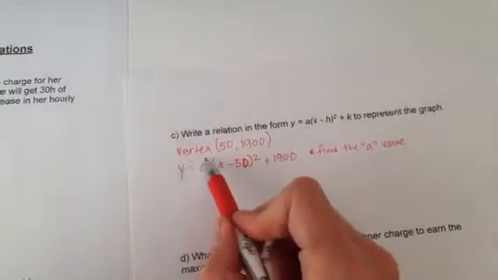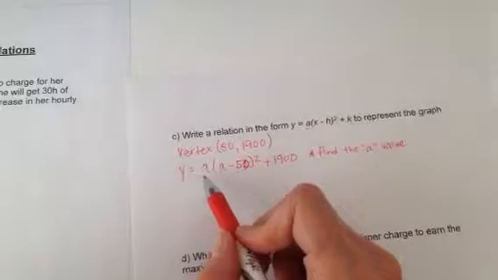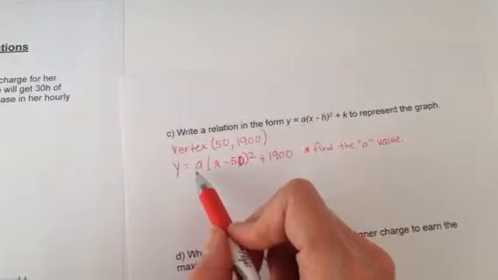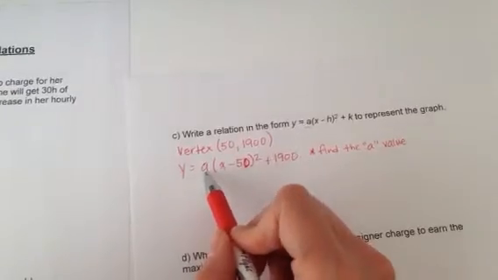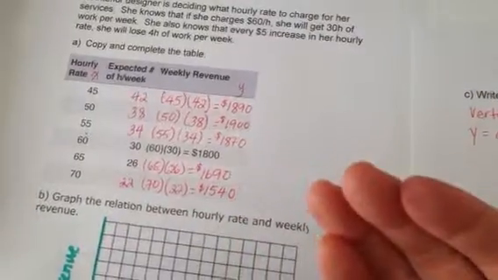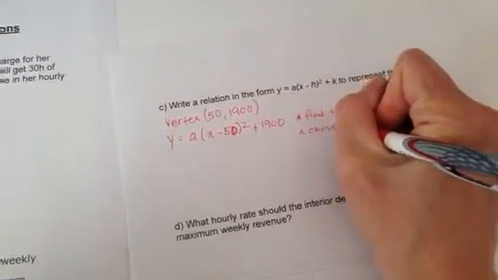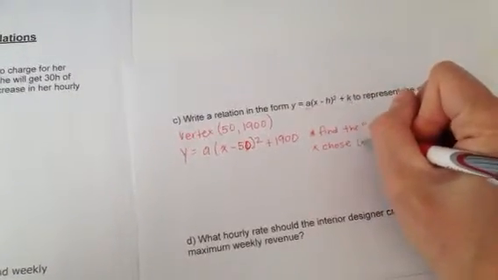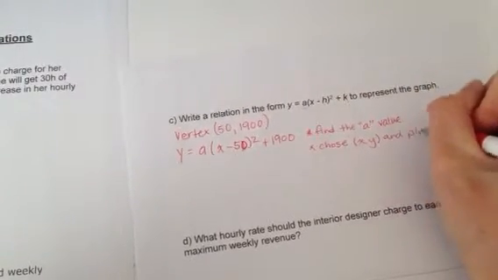So what we can do to find your a value is make it the only unknown in the equation. So if we can substitute something in for x and y, we can figure out what a is. We have a table of values of lots of x's and y's, so you just have to choose an x and y that you want to use and plug it into the equation.